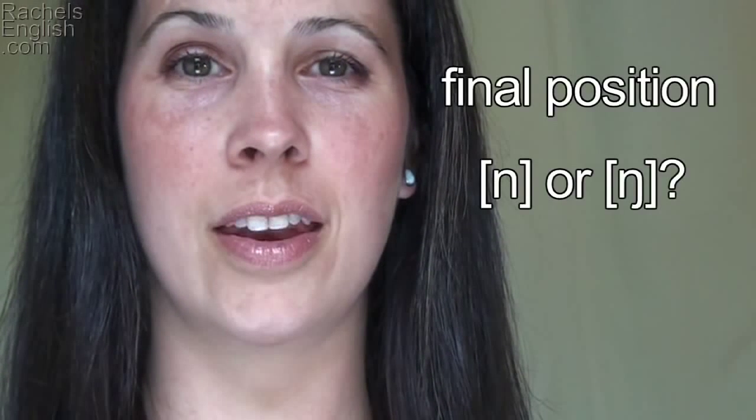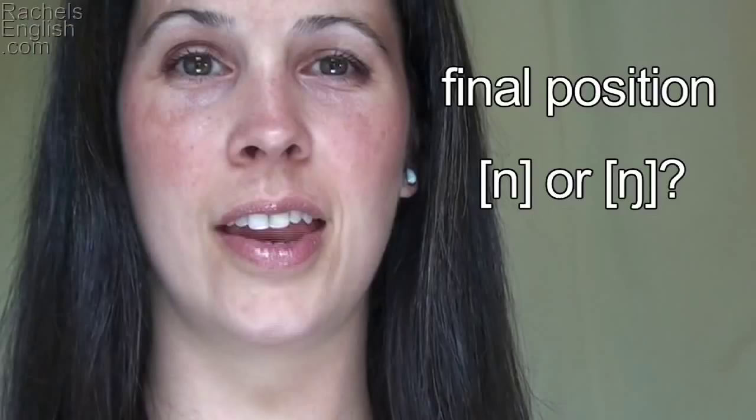What sound is this? It's pretty clear that the tongue tip is raised, touching the roof of the mouth. That must be an N. On. Again, it's quite clear that the tongue tip is raised, touching the roof of the mouth. This must be an N. Fun.